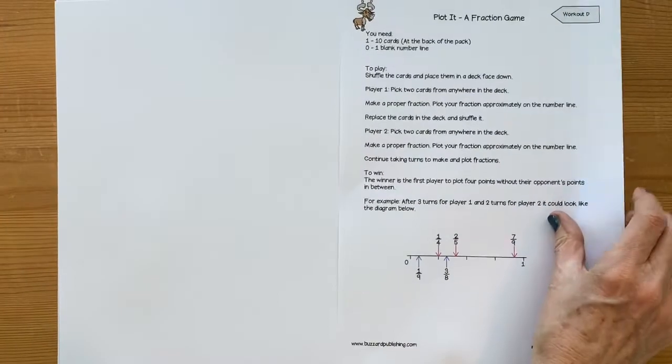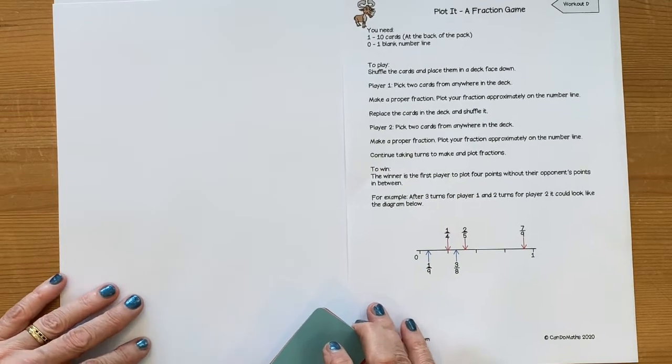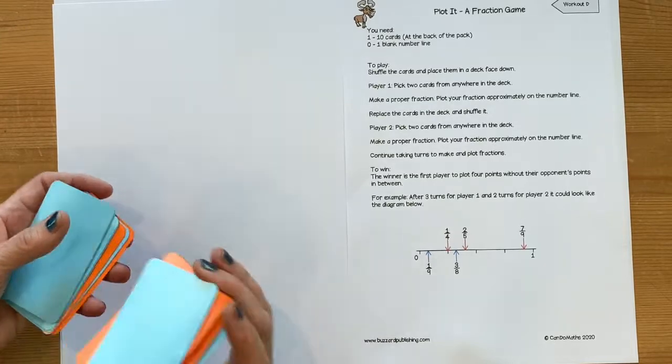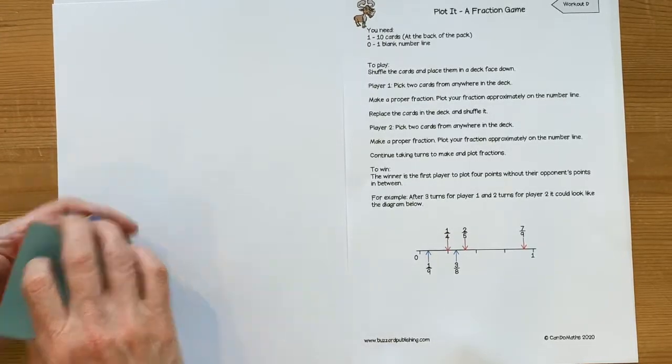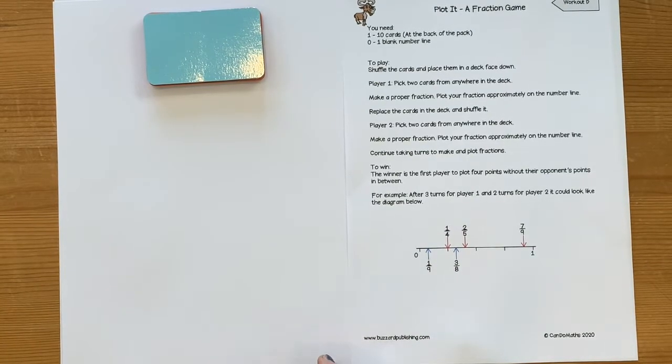So we need some cards for this game. So we need 1 to 10 cards and a blank number line. Shuffle the cards and place them in a deck face down. Okay, so there's 1 to 10 cards at the back of the pack if you want, or just make your own, or use playing cards.